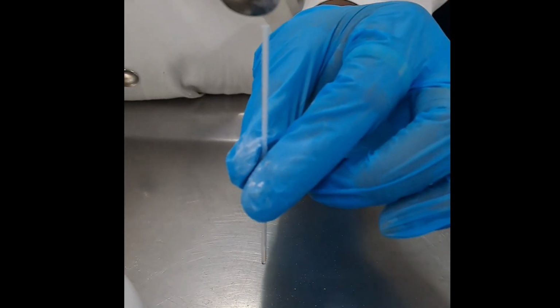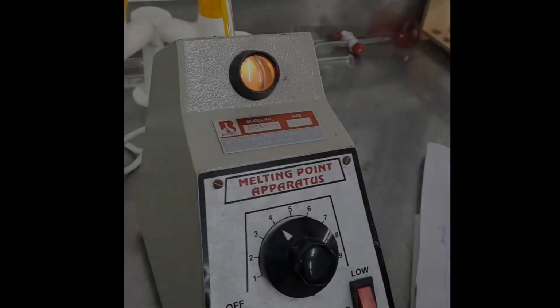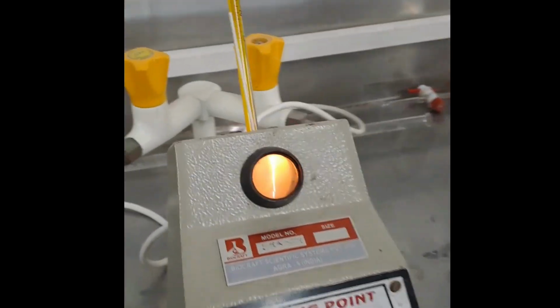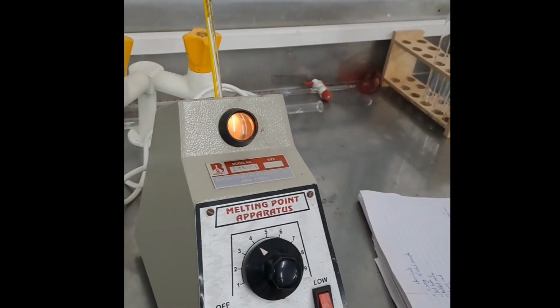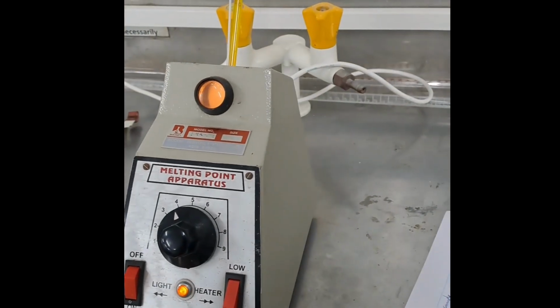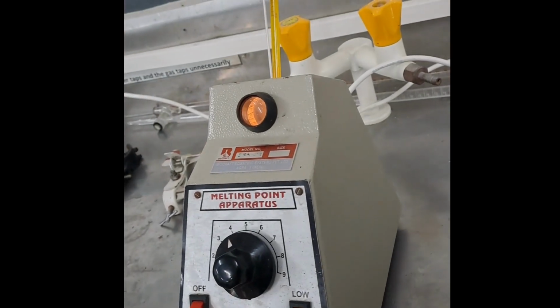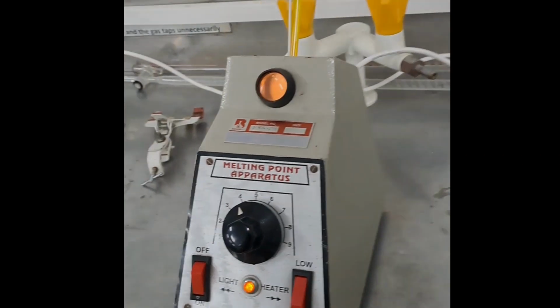Moving on to our melting point test, the unknown substance was filled in the capillary tube. The capillary tube was inserted into the melting point apparatus with a thermometer. This thermometer was to determine the melting point of our unknown. Our melting point was 135 degrees Celsius, which is also the melting point of methanol.